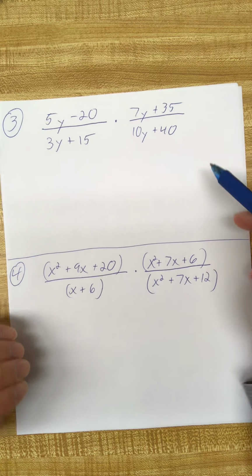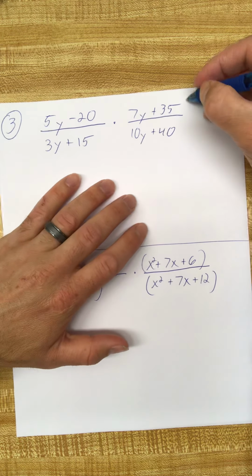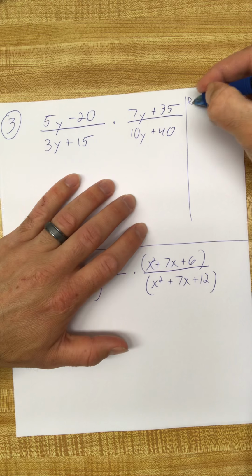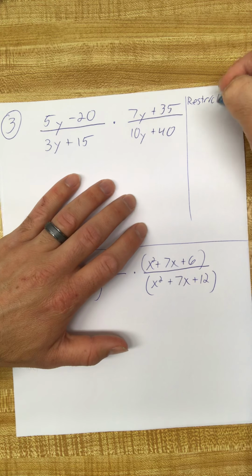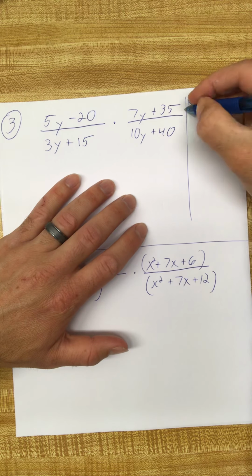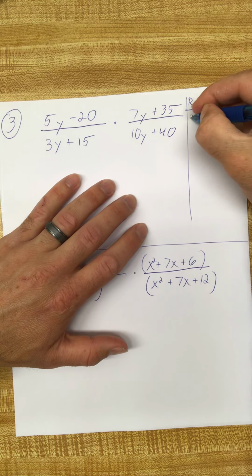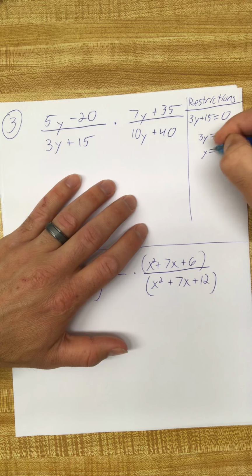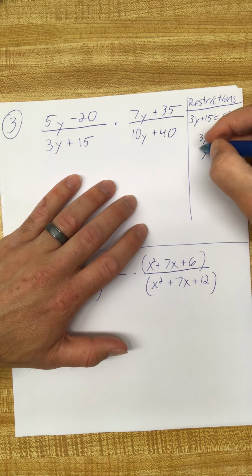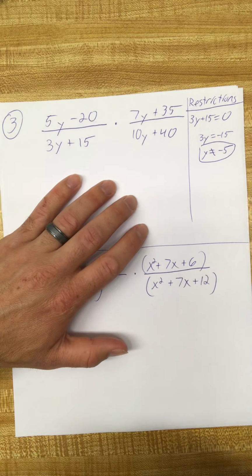All right, so next up here, kind of similar deal. Let's take care of our restrictions over on the side here. So I got to do 3y plus 15 equals 0. So that means 3y equals negative 15. Y cannot equal negative 5. So that's my first one.